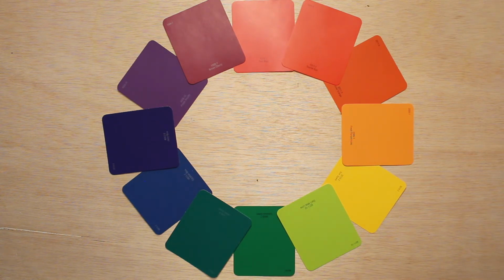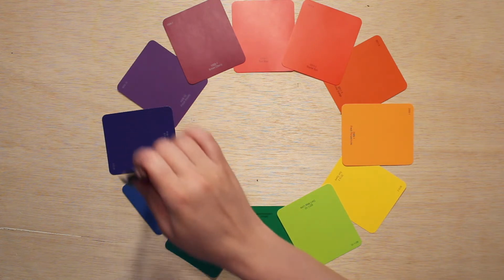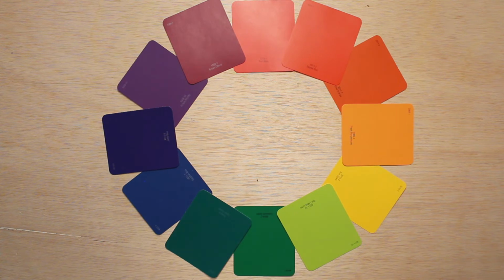Next we have analogous. I hope I'm saying that right. This is using colors that are adjacent to each other on the color wheel. Use at least 2 but no more than 5 consecutive colors on the wheel. An example would be yellow-green, going to green, blue-green, blue, and blue-violet. And that's your color scheme. So you're staying right there. They're all next to each other, in a nice little row. They look good to each other. That's called an analogous color scheme.